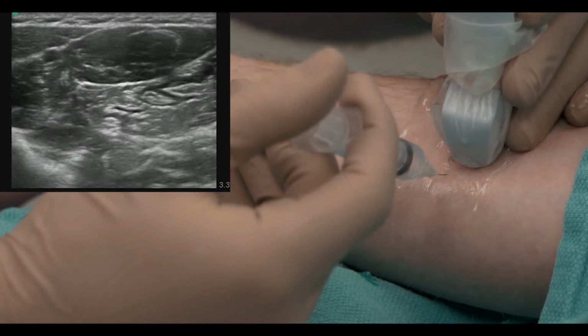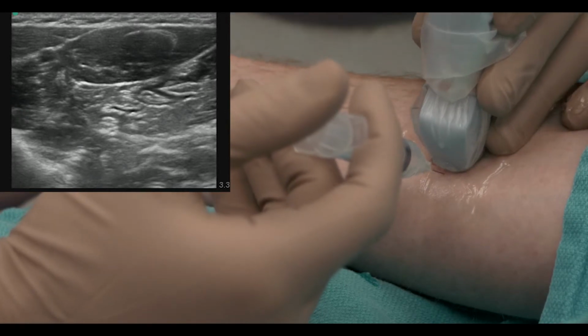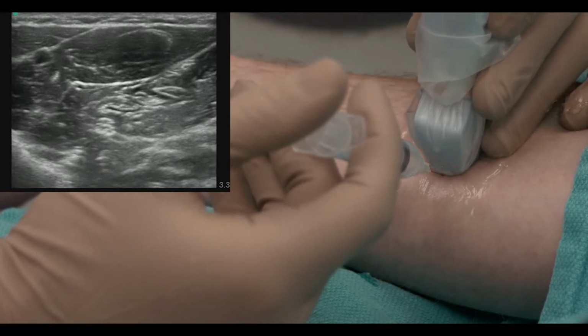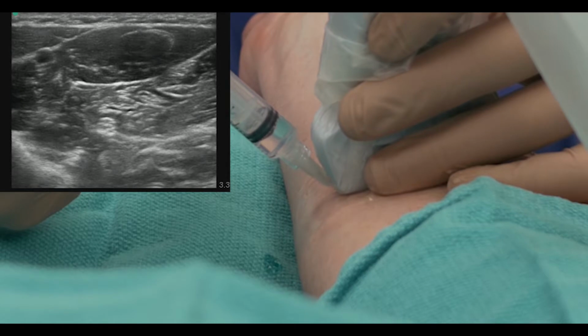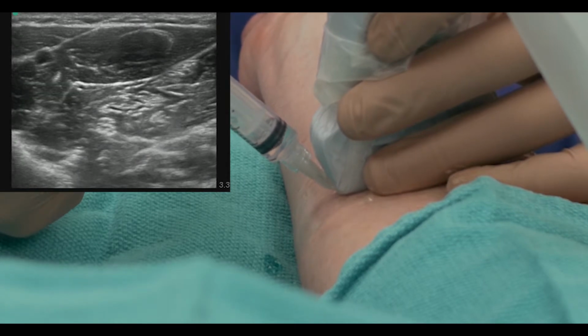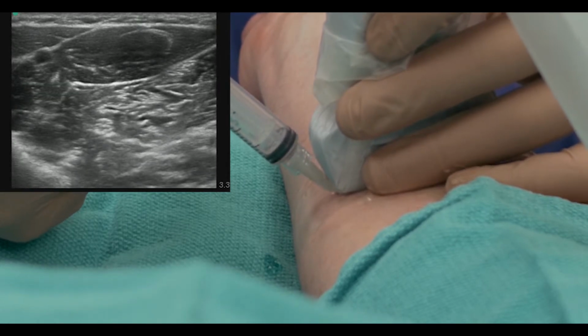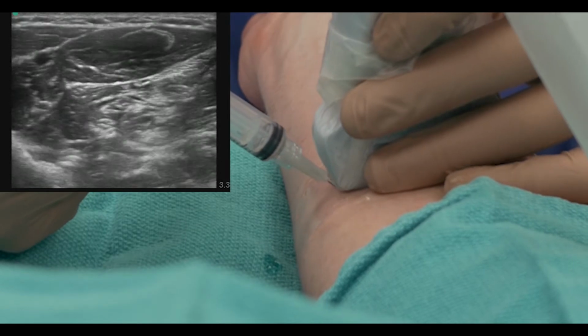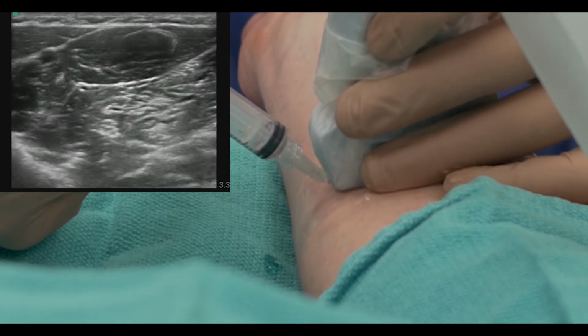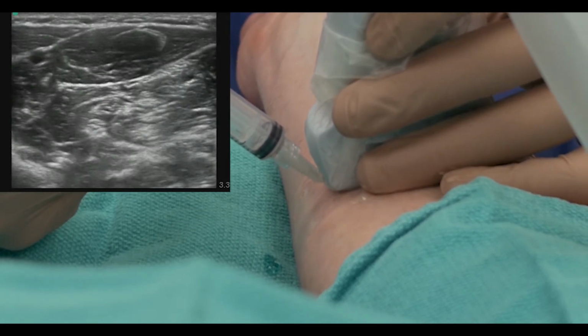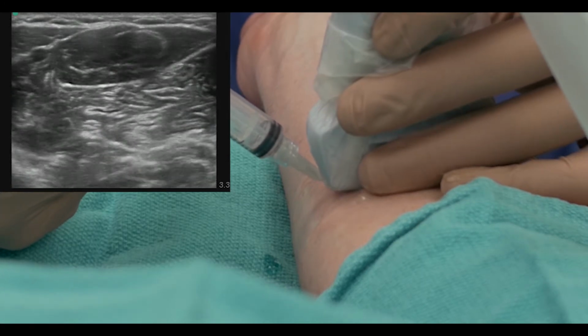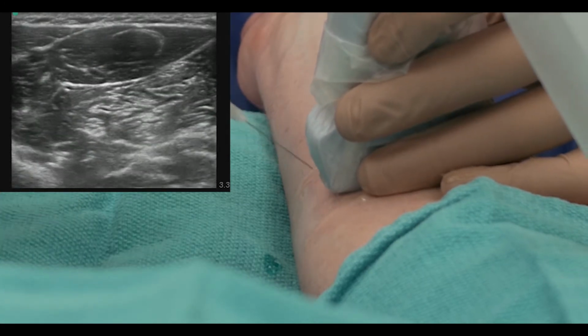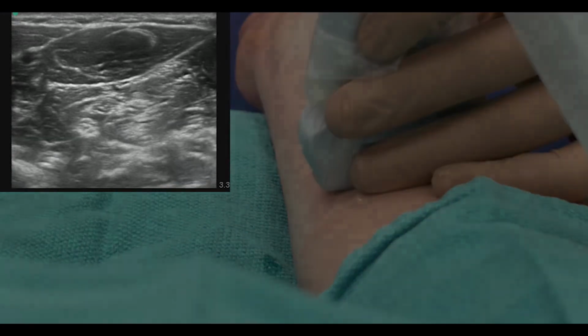And so then from there, we're going to move the needle again. I'm going to come a little bit deeper this time. You can see it moving distal. And we see that fluid going all the way around the nerve. Once that's completed, take the needle out, and then within probably about 5 minutes we'll start to get some anesthetic effect.